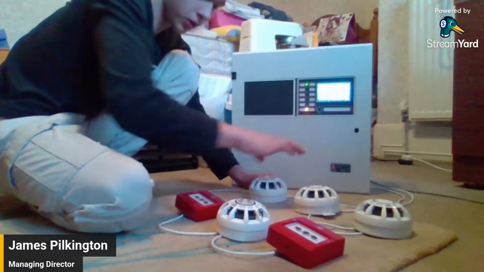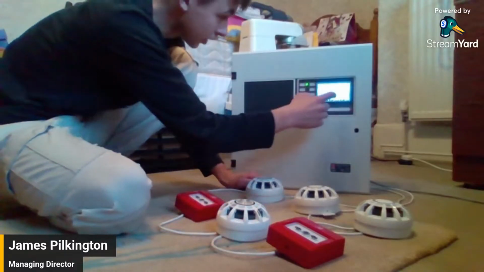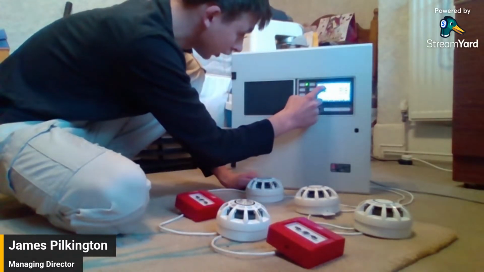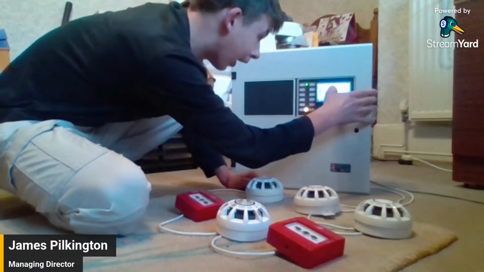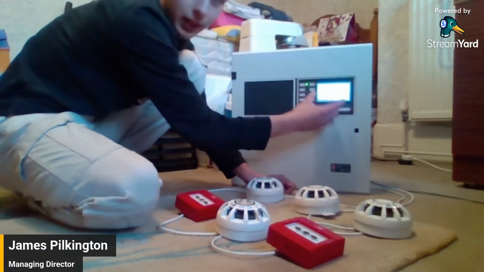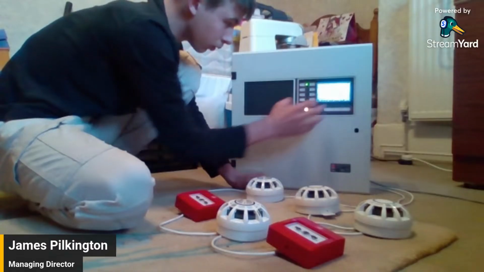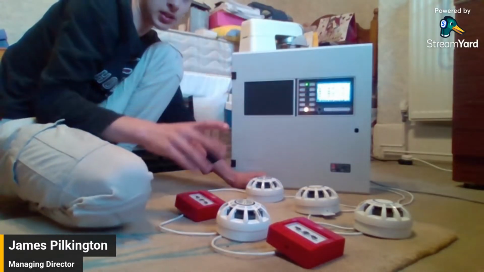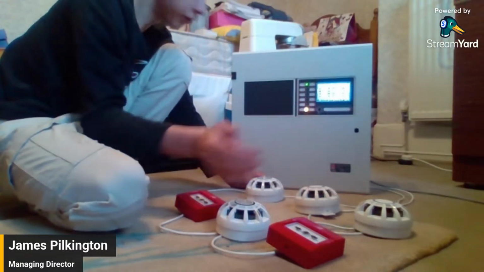So once you've mapped your devices and you know what zone you need to put the devices into, go into Device Manager again, Loop 1, click on the device you need, and you can go Edit Device Name, and then you get a full on-screen QWERTY keyboard. So I'm just going to leave that as the default label, which is Loop 1 Device 1, Loop 1 Device 2, and so on and so forth.